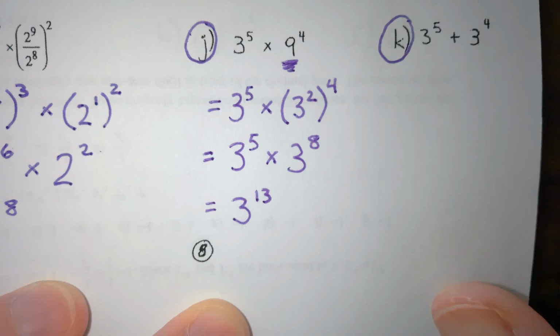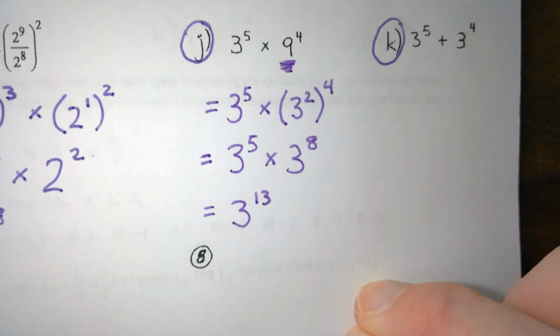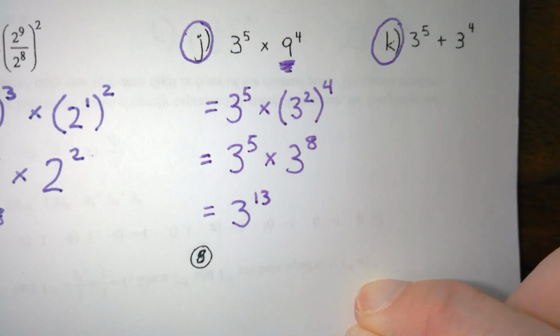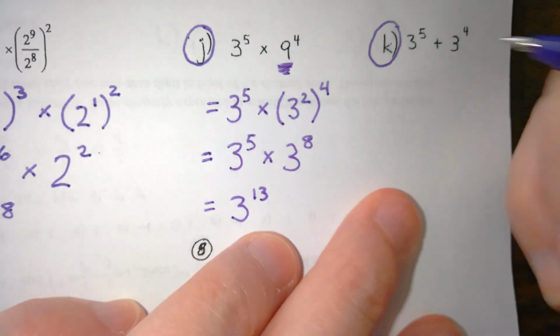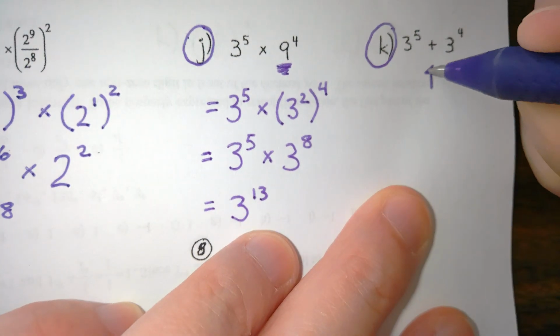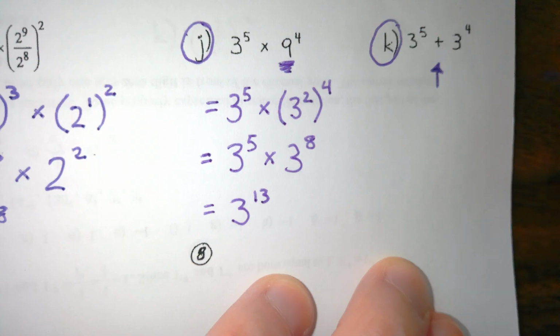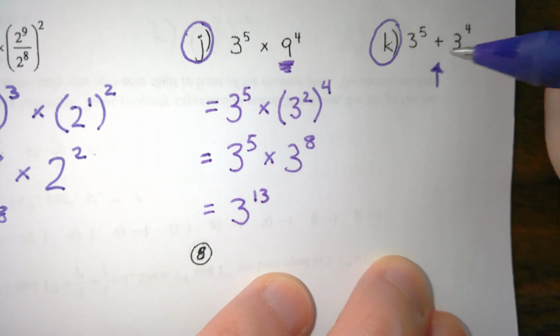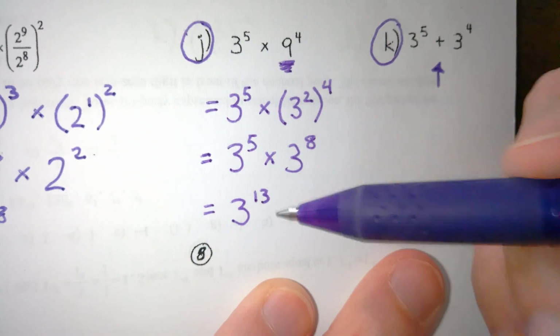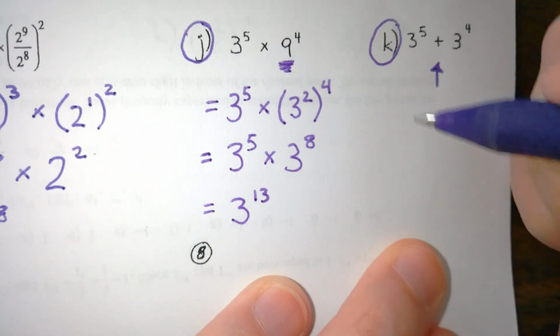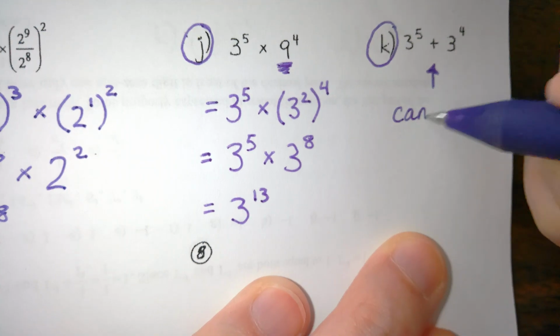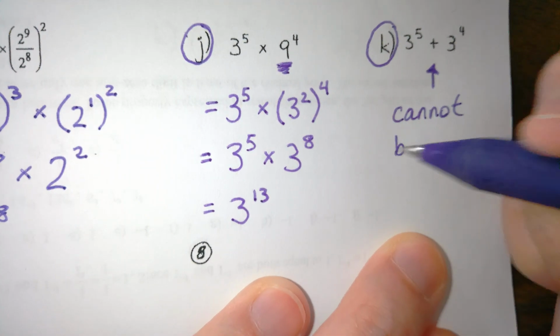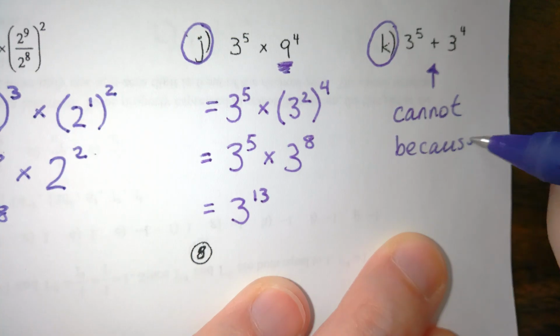Last one here. Izzy. Good job. Okay. So this question, again, it will be out of 1. Alright, so that's how you kind of hint. That's how you know whether you have to show a lot of work or you don't show any work. Okay? Cannot, because it's addition.